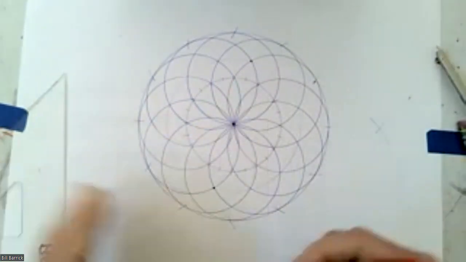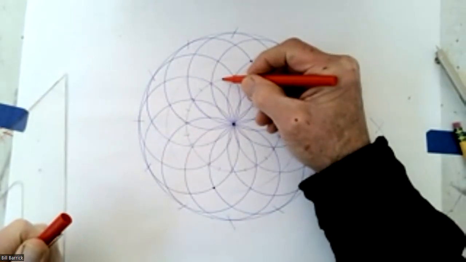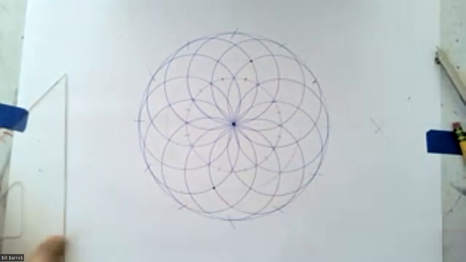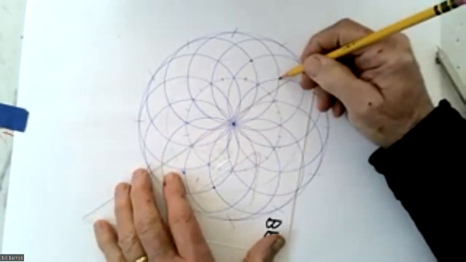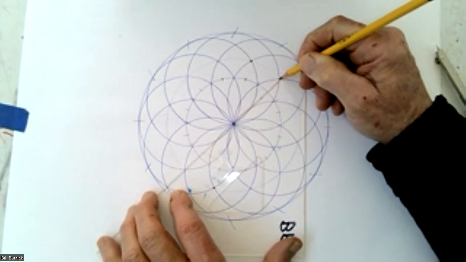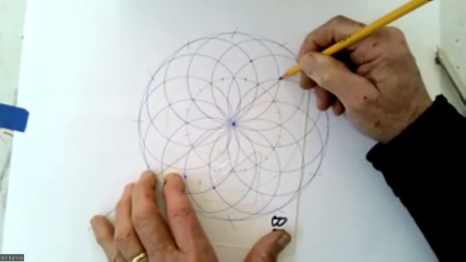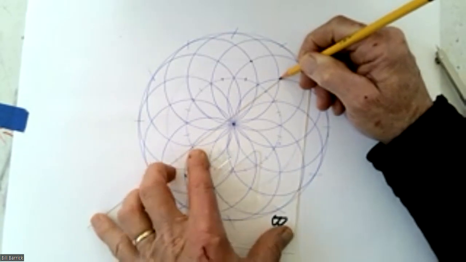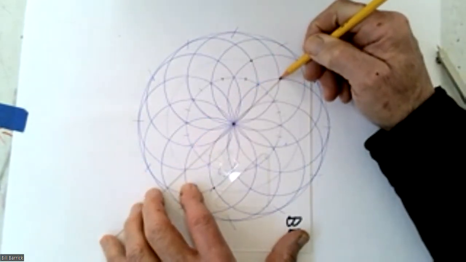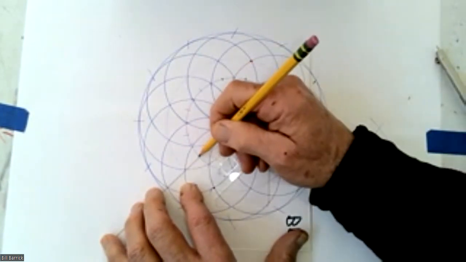So now you have 12 more points. Oops, I left off one right here. And just make sure you're going through the center. If you're going off like this, maybe you find some other point to connect it to, that would be wrong. You want to go through the center, or at least close to it.